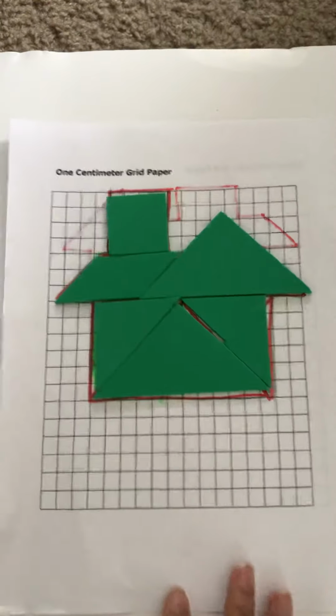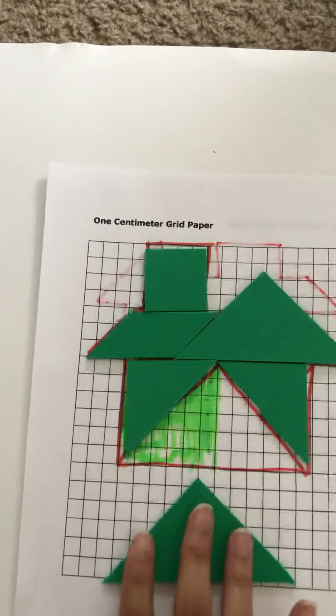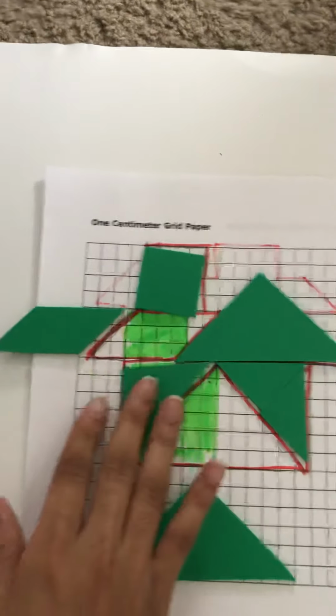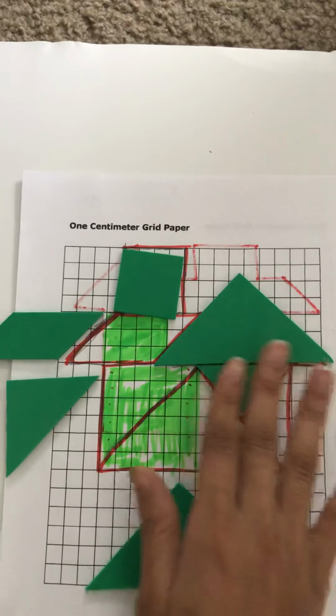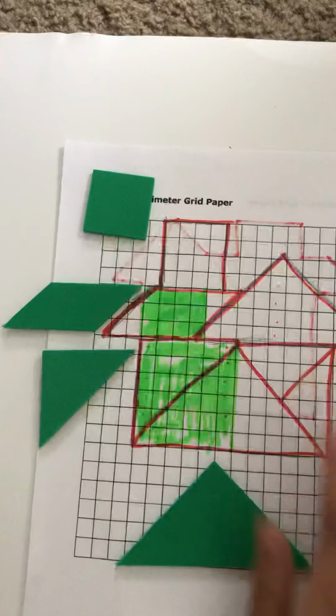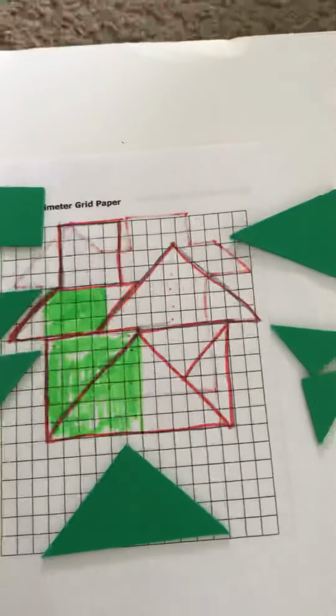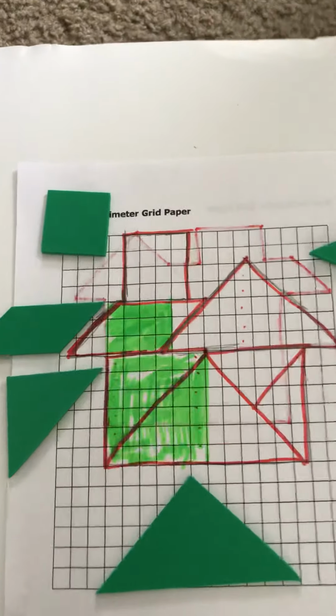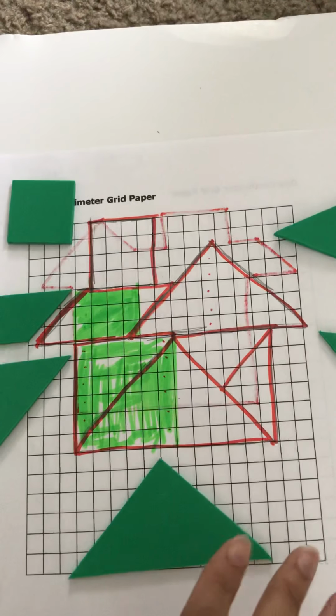So what I did was, when I break apart the tangrams, I drew the shapes onto the grid paper. So now I have the actual house drawn onto the grid paper.